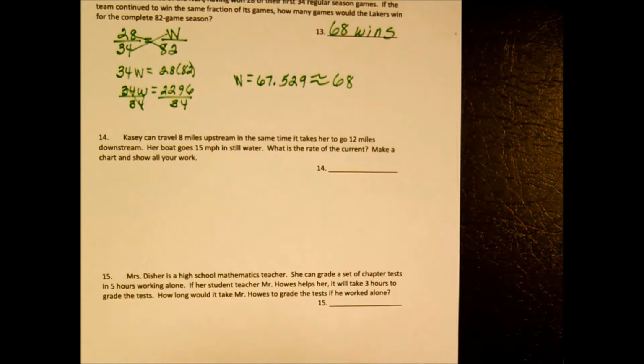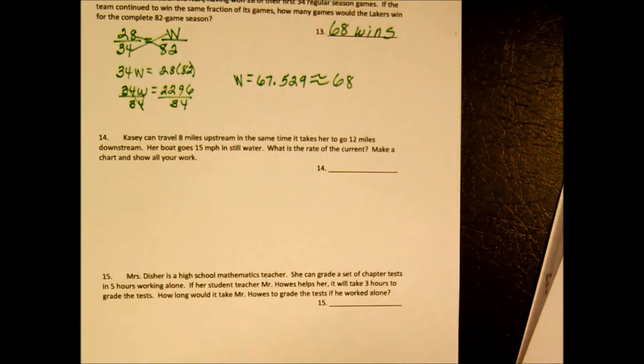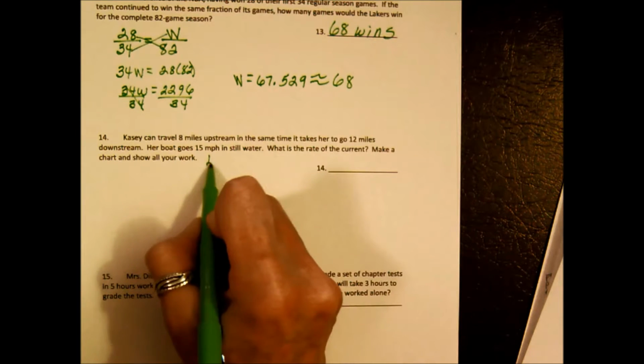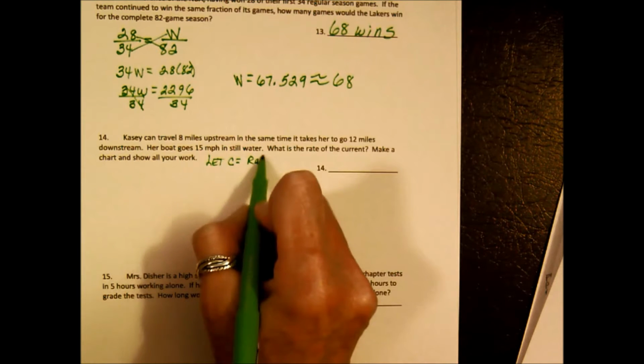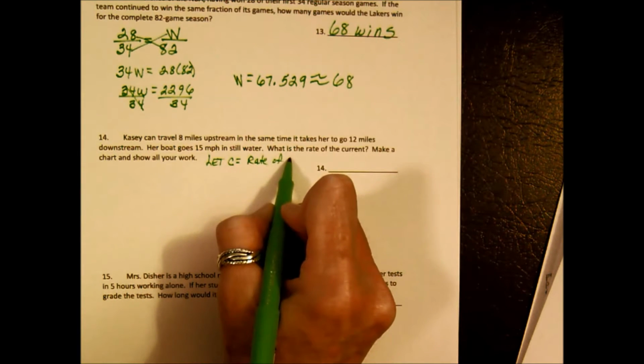Okay, number 14, this is one of those distance, rate, and time problems. It says Casey can travel 8 miles upstream in the same time it takes her to go 12 miles downstream. Her boat goes 15 miles per hour in still water. What is the rate of the current? We are going to let C equal the rate of the current. It's what we don't know.